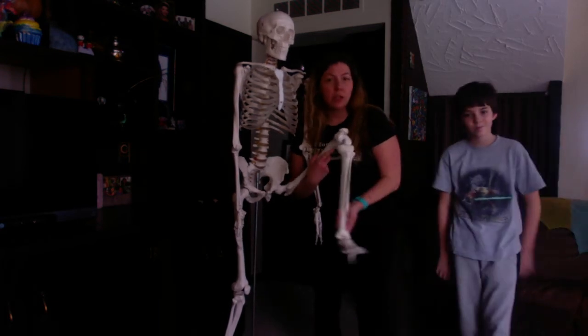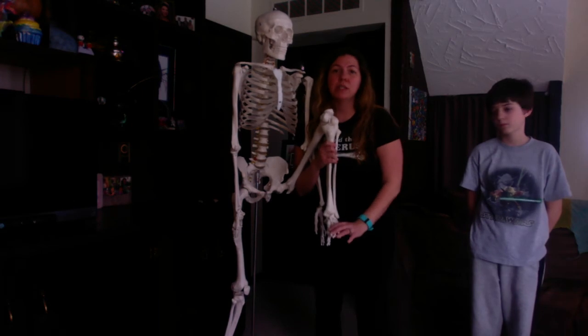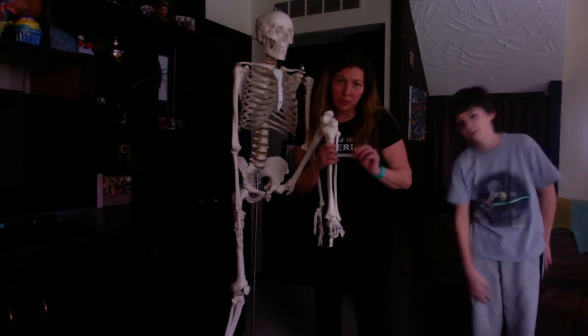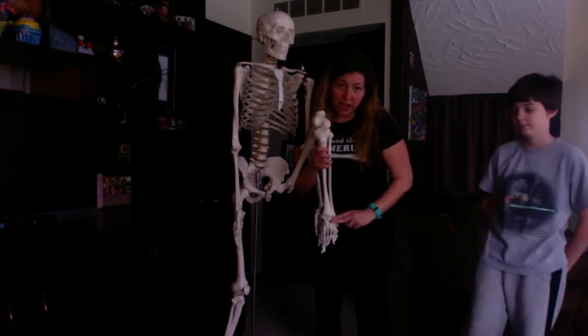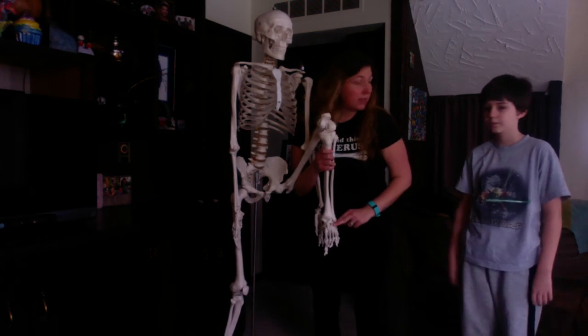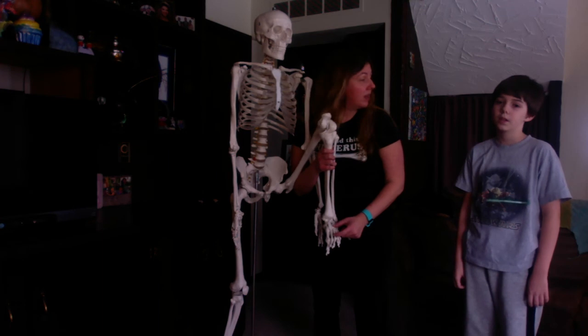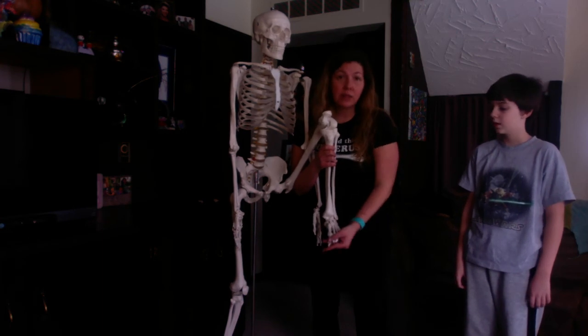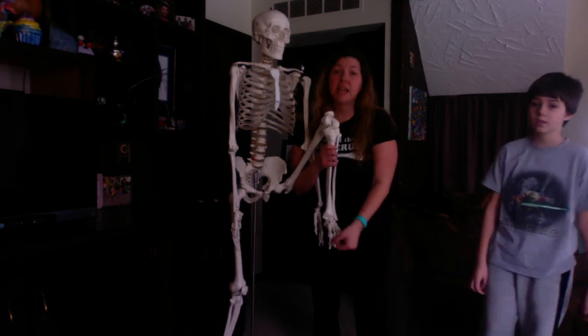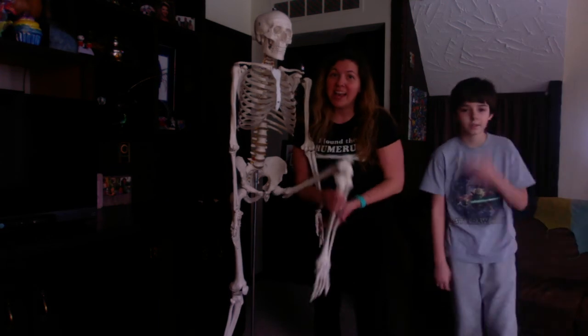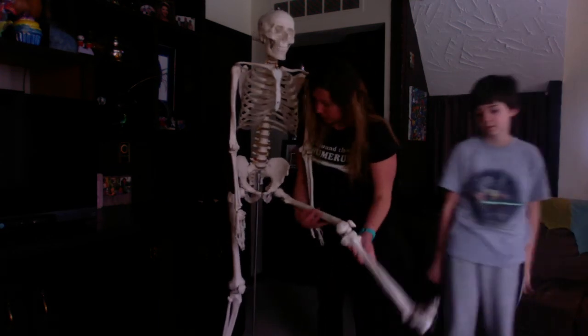So let's look at the bones in the feet. It's real similar to the bones in the hands, only a little bit different name. Right up here at the top, near the ankle, are known as the tarsals. The midsection are the metatarsals. And finally, we also have phalanges on our feet as well as in our hands. So those are all the major bones in the body.